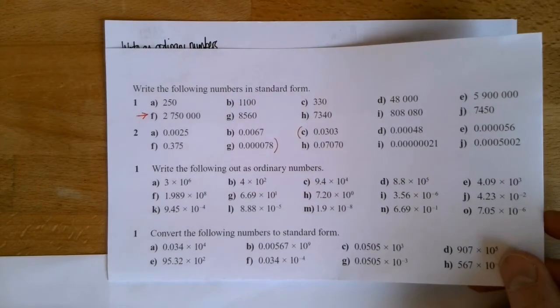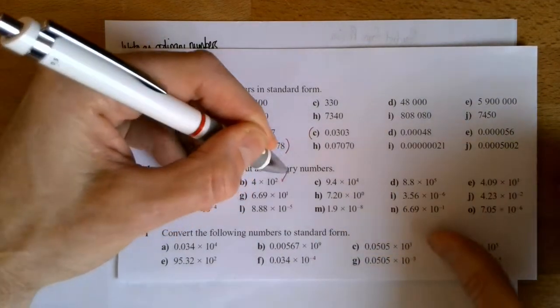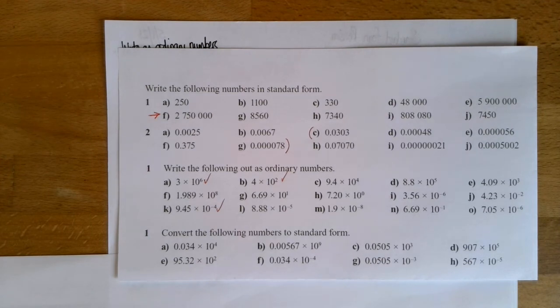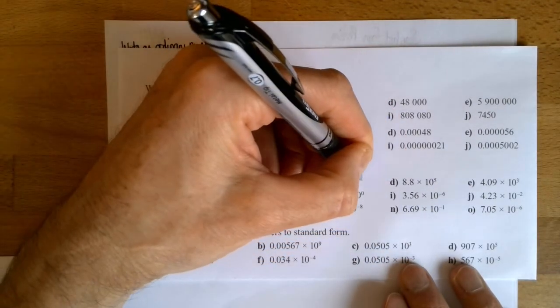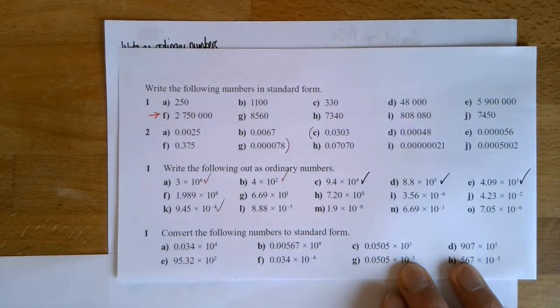Okay, so I've done this one, and this one from the sheet. So I just want you to do a few others for me. Could you do for me, I'll change colour, could you do C, D and E? Those are examples of large numbers.